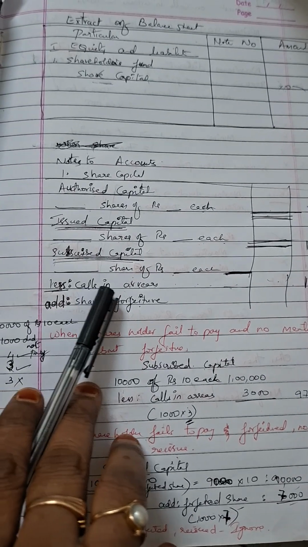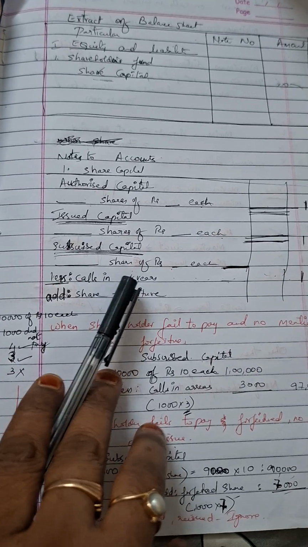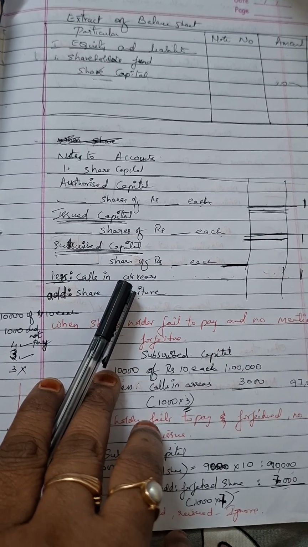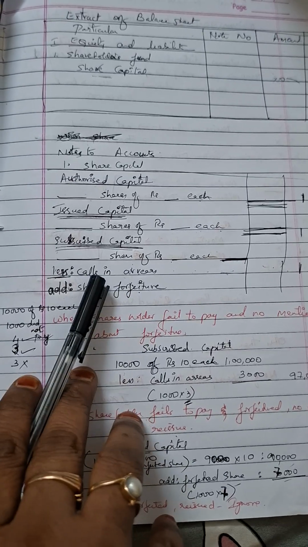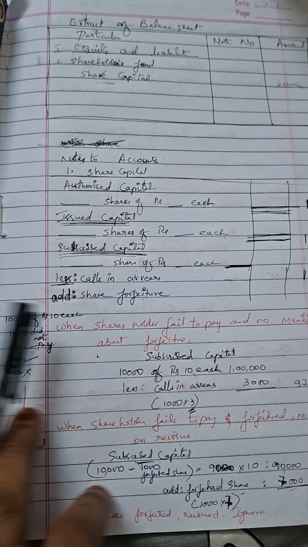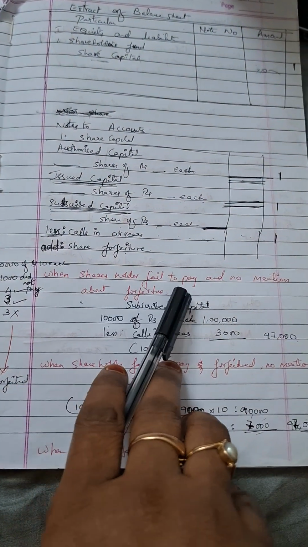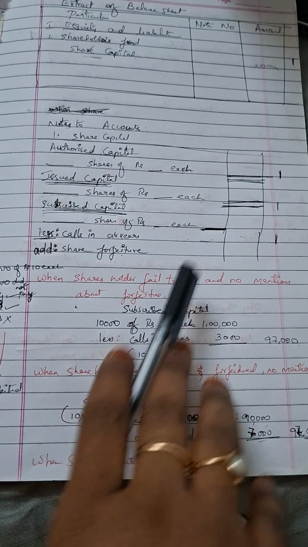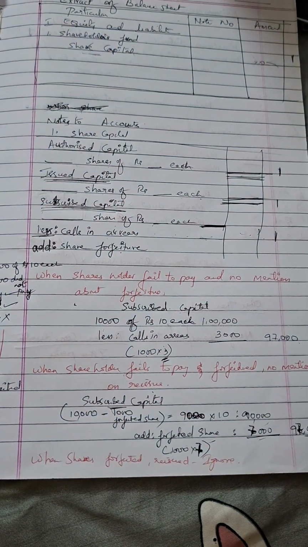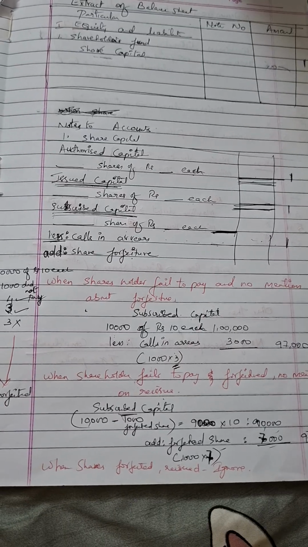Now, when do I deduct calls in arrears? It is when some shareholder fails to pay the share amount. It can be a call amount or allotment or any stage amount. That amount has to be deducted from the subscribed capital. For example, when shareholders fail to pay and no mention is made about forfeiture, that means these shares are not forfeited. They are still alive in the company. It's just that shareholders have failed to pay the money.